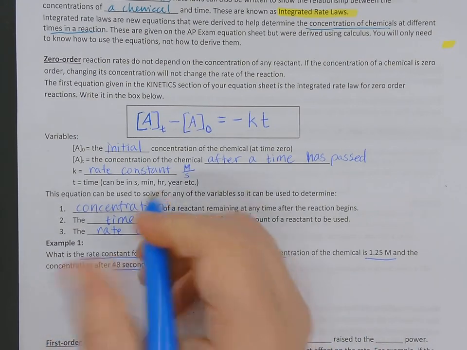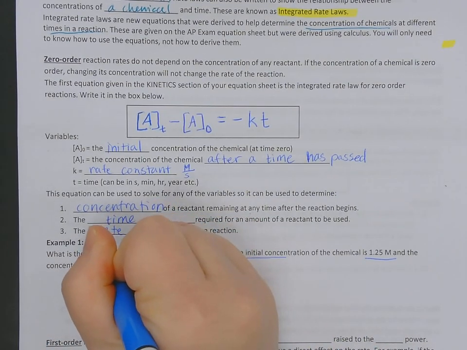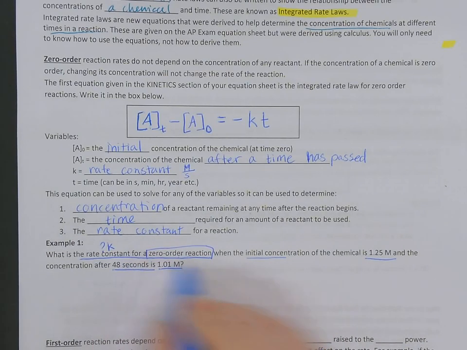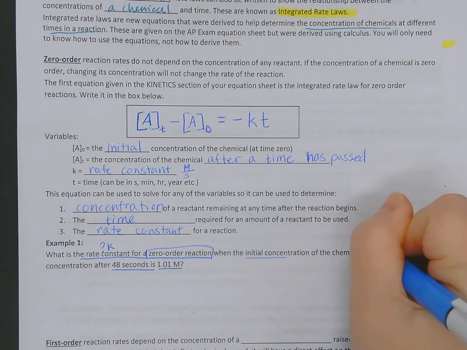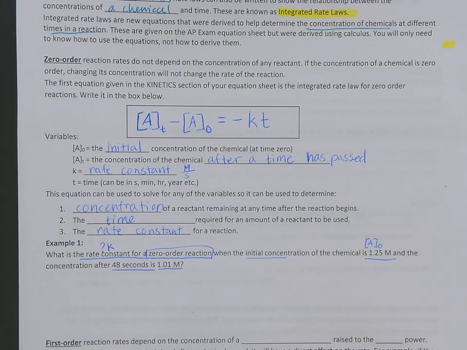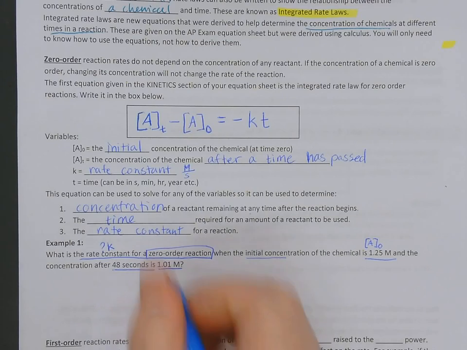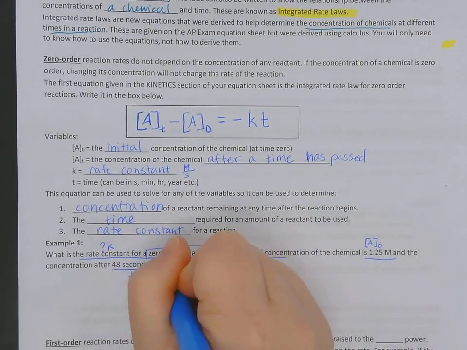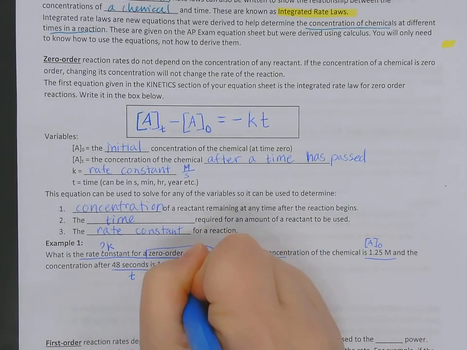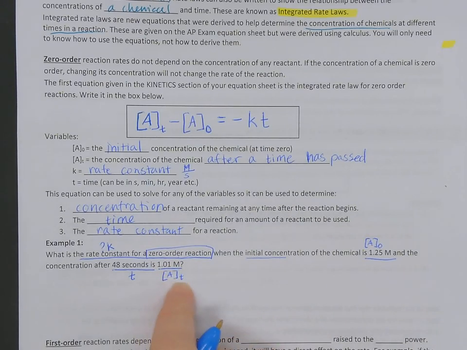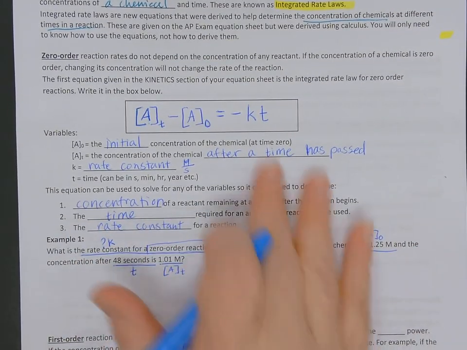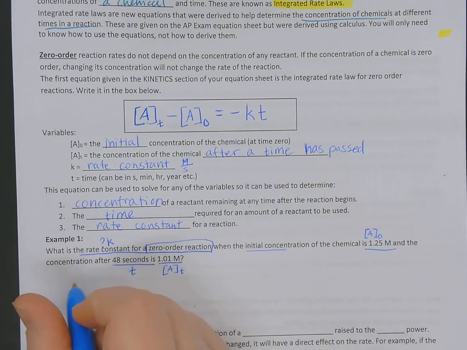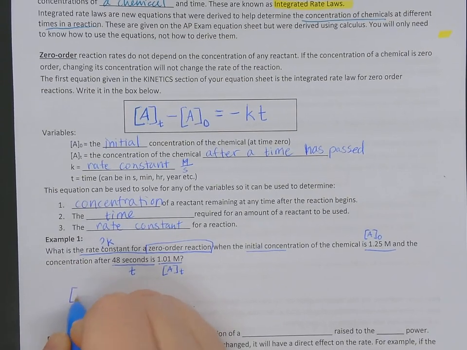It says, what is the rate constant? So we're looking for K. We don't know what that is. It says the initial concentration is 1.25. Initial is going to be our A at time 0. The concentration after 48 seconds, which is our time, is 1.01. So this is our concentration at that time, right? Those two kind of go together. So now that we've identified all of these pieces, we've got our equation. We can plug in, rearrange, and solve.